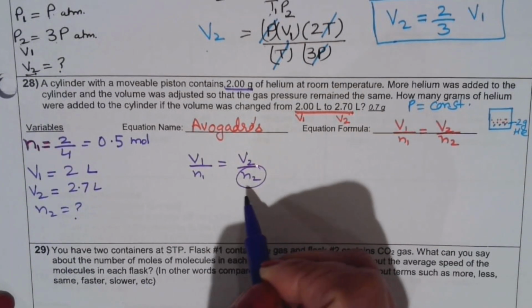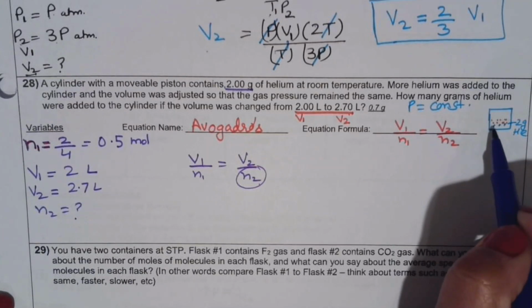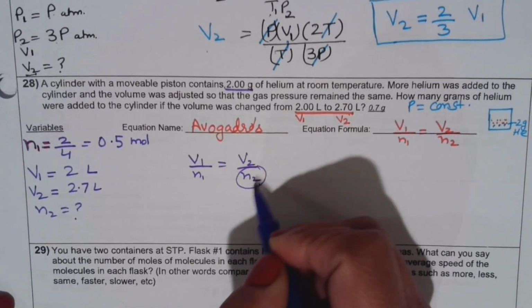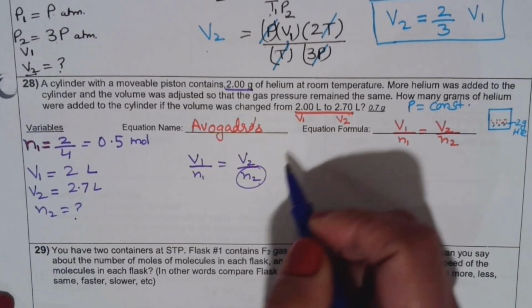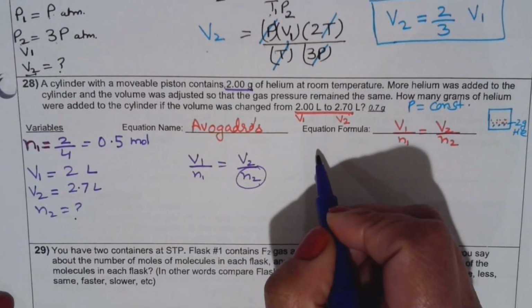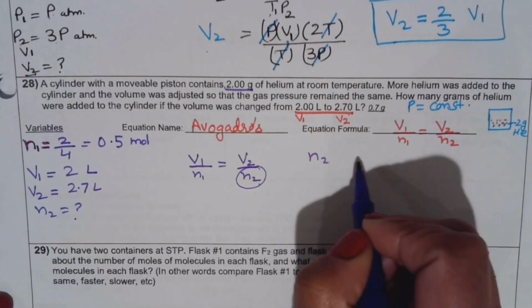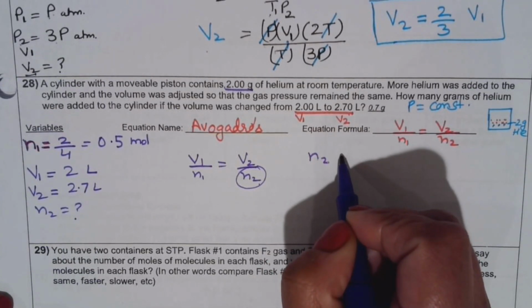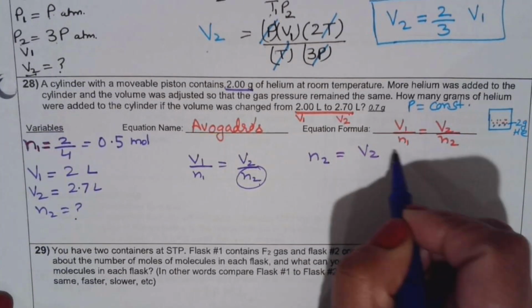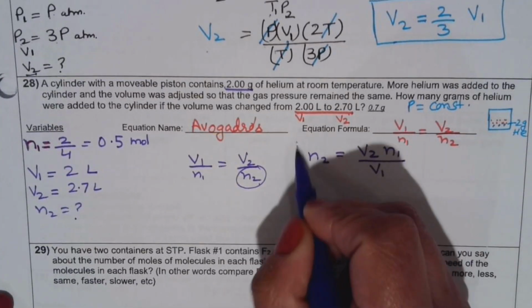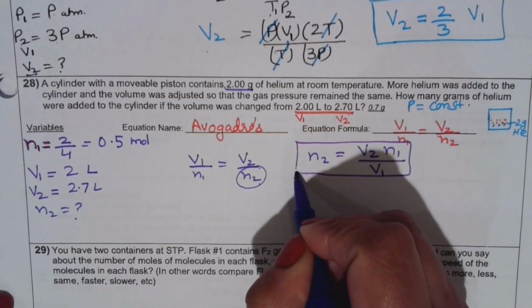N2 would be the total moles, right? So that would be N1 plus the added amount. So let's solve for the total number of moles. If you rearrange the equation, you are going to get N2 is equal to V2 times N1 over V1. So this is how we solve for N2.